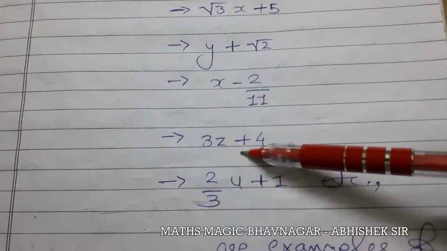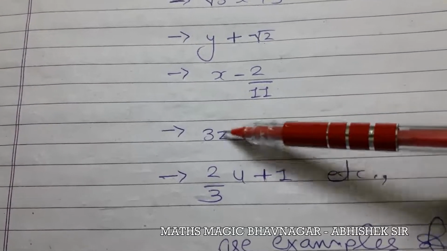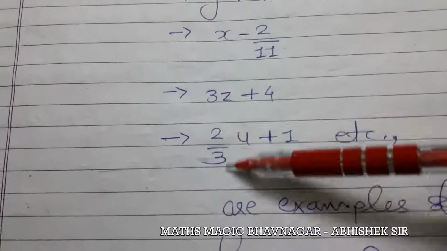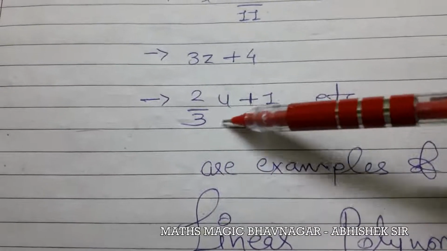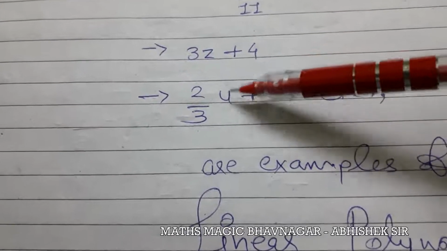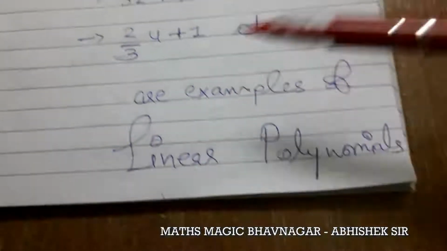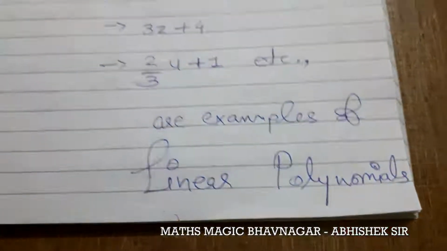Next example is 3z plus 4. Here z is the variable and the exponent is 1. It is called a linear polynomial. Then the next example is 2 by 3 u plus 1. Here u is the variable and 1 is the exponent. So this is a linear polynomial. So these are all the examples of linear polynomials.